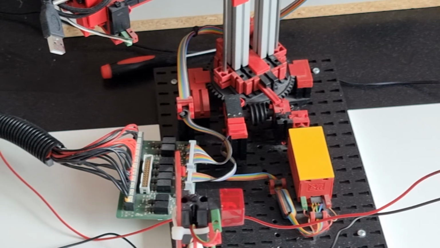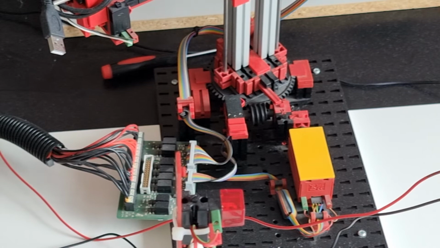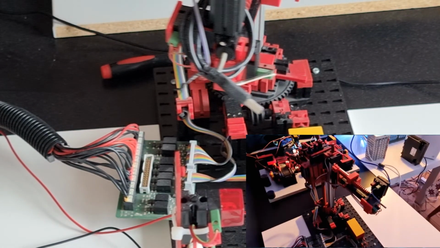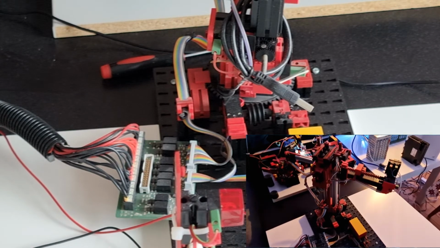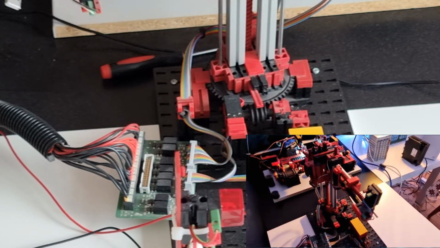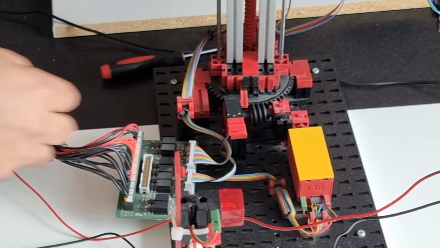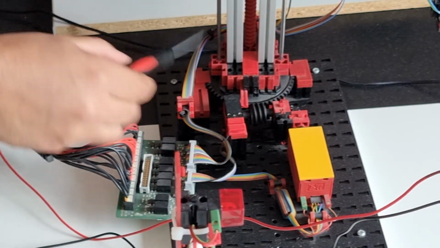So let's take an example here. Right now I'm moving the robotic arm to the right, and the robotic arm stopped at this point.